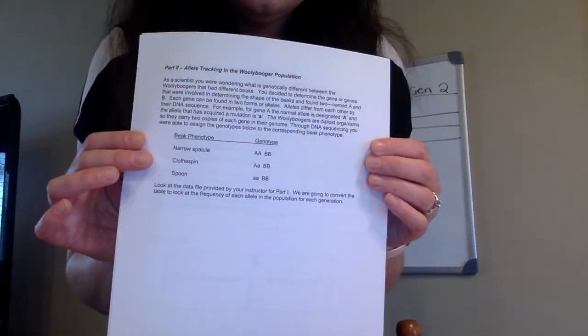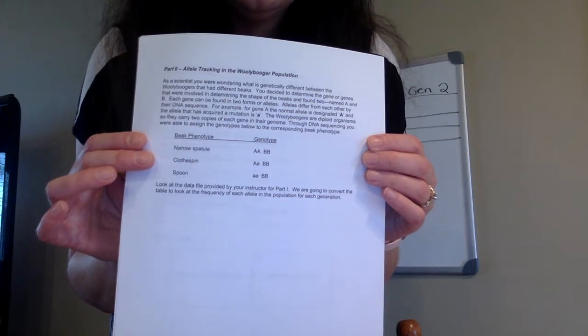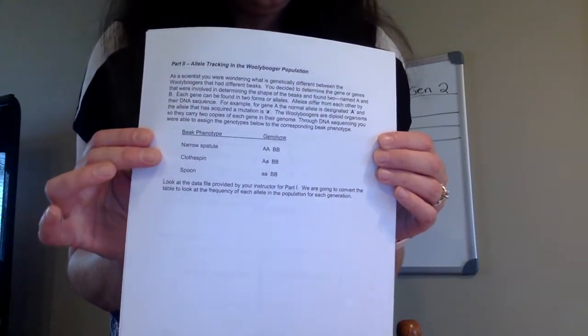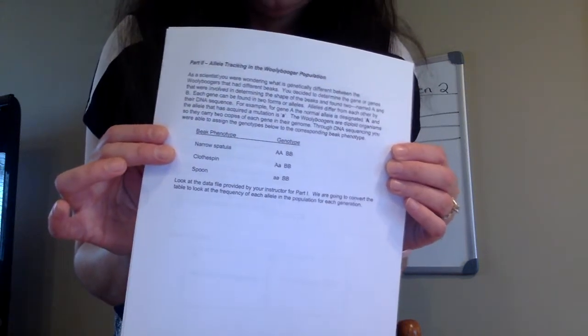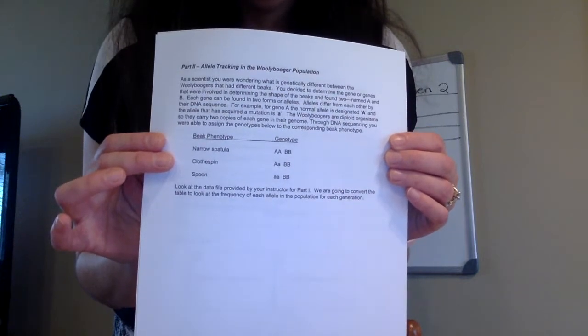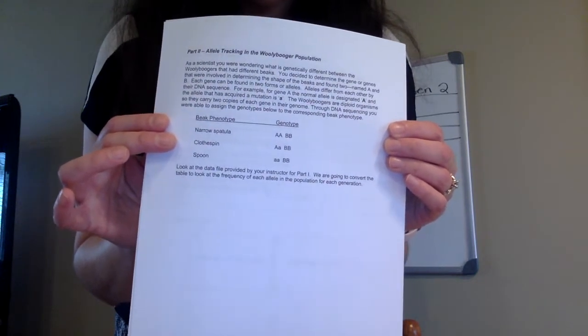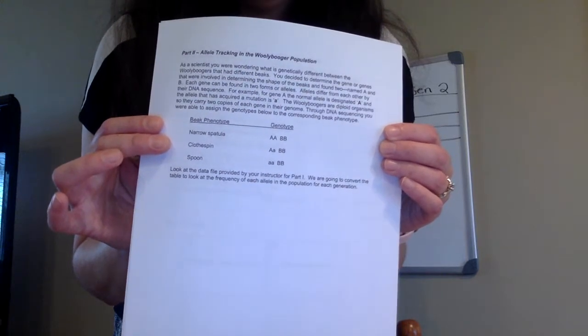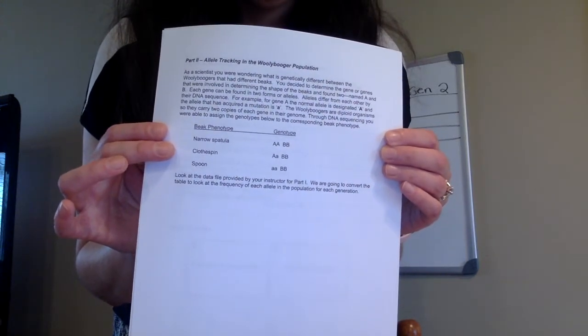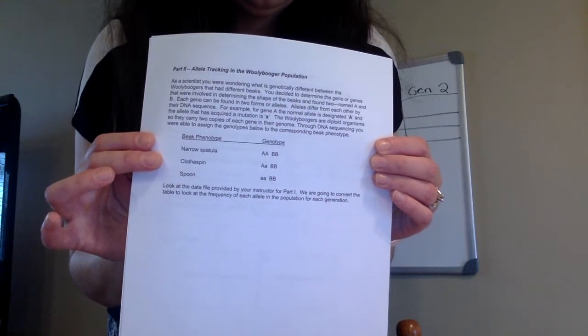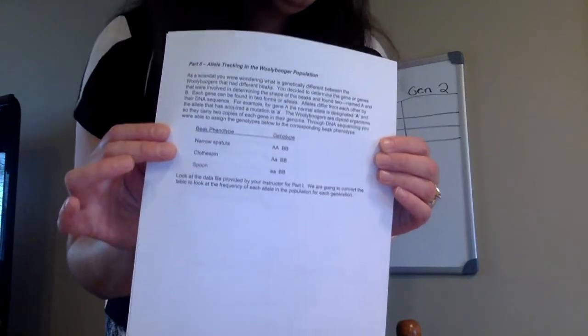And if you see here, the Woolybooger beak type is a polygenic trait. And if you don't remember what that is, a polygenic trait is a trait that's controlled by more than one gene. So the letter A's are representing gene 1, the letter B's are representing gene 2. Okay, so these are their genotypes.